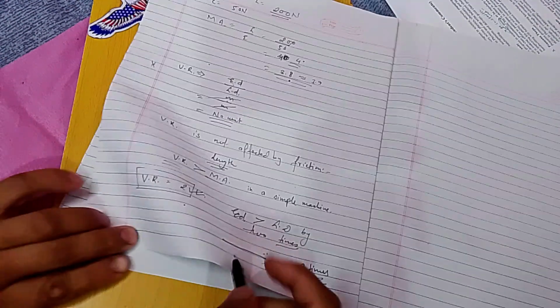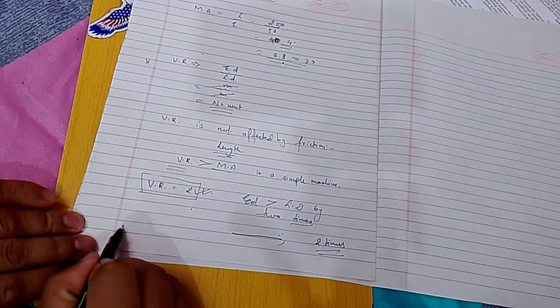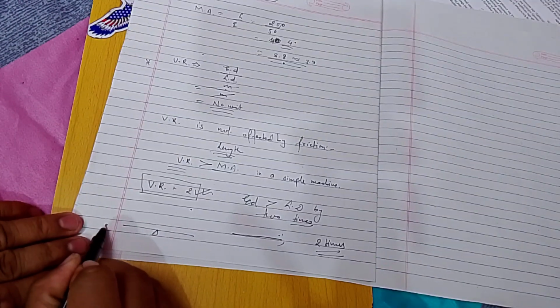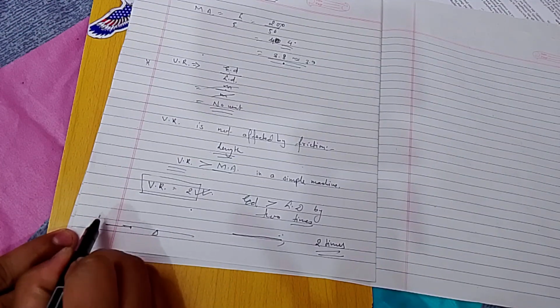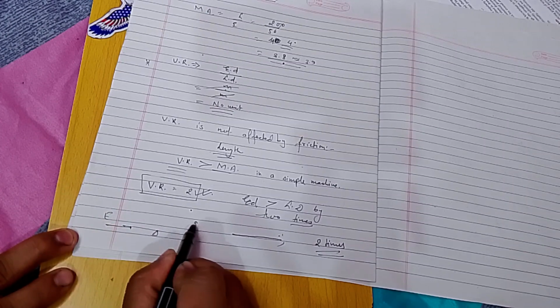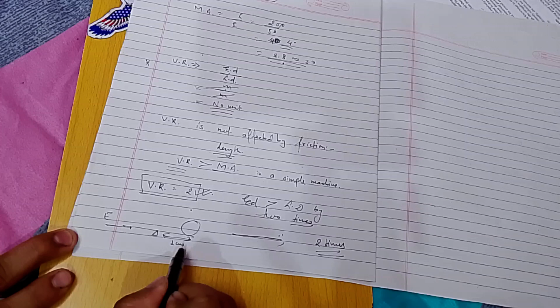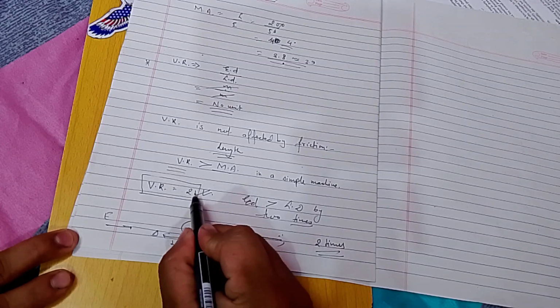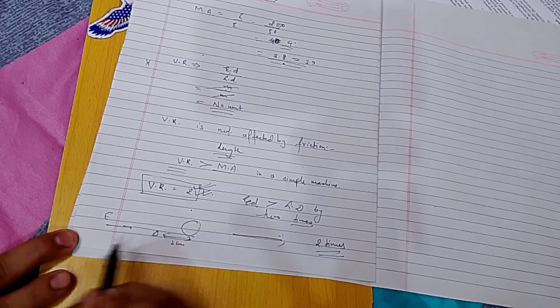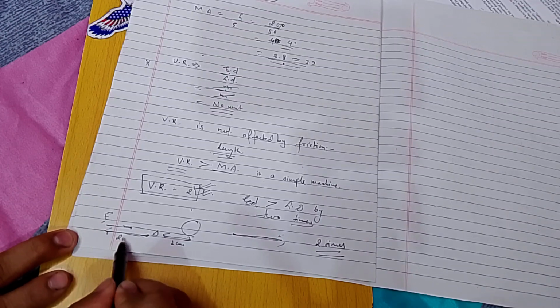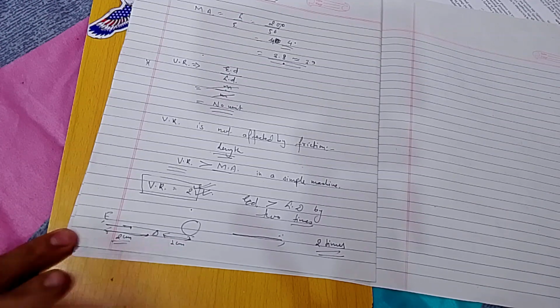If I want to represent this in a diagram, suppose this is the effort region, and let's say we have kept the load 1 centimeter away from the fulcrum. If we are using a machine whose VR is 2, then effort is applied 2 centimeter away from the fulcrum.